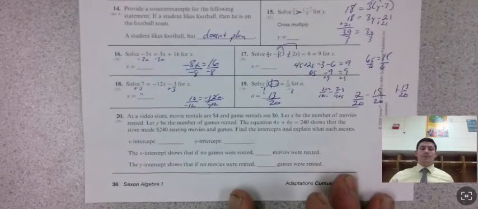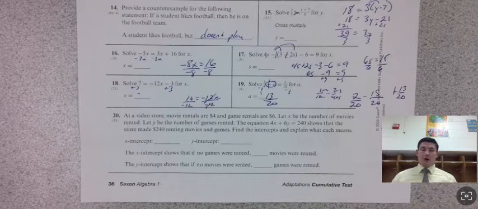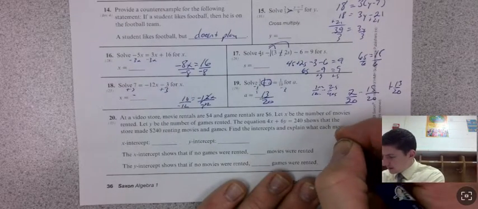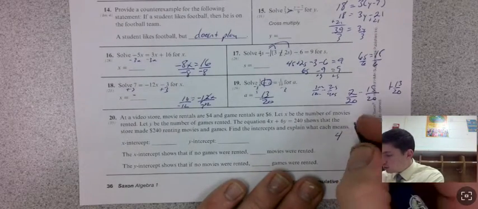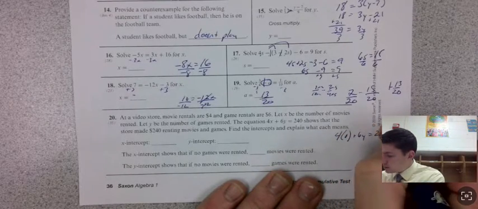Number 20. At the video store, movie rentals are $4, game rentals are $6. Let x be the number of movies, let y be the number of games rented. The equation 4x plus 6y equals 240 shows that the store made $240 renting movies and games. Find the intercepts and explain what each means. Well, to find the intercepts in an equation like this, we simply set the equation equal to 0 two different times. 4 times 0 plus 6y equals 240.